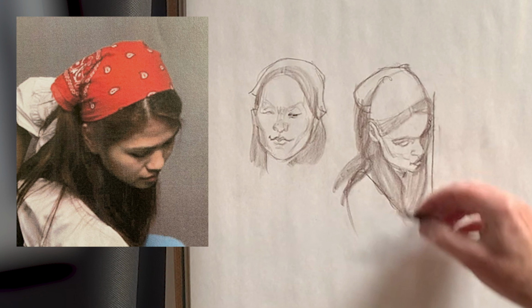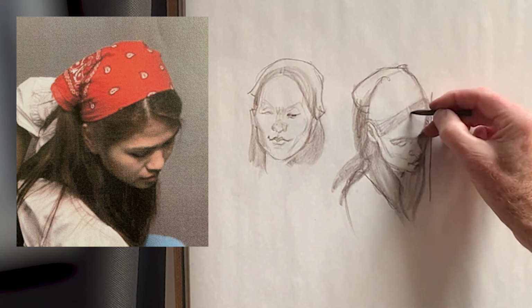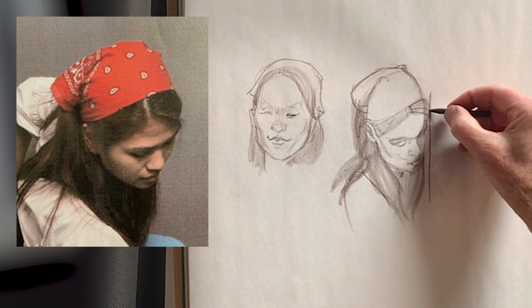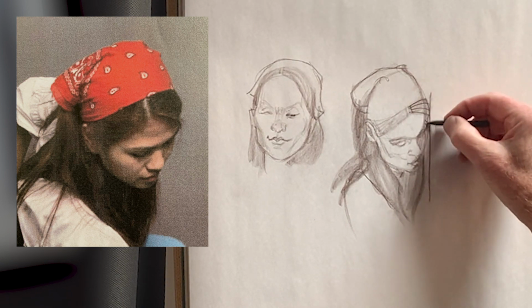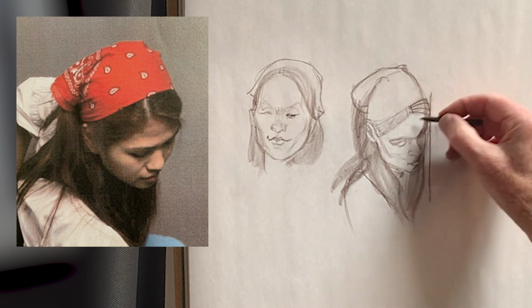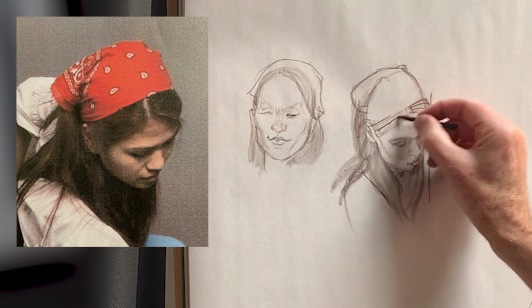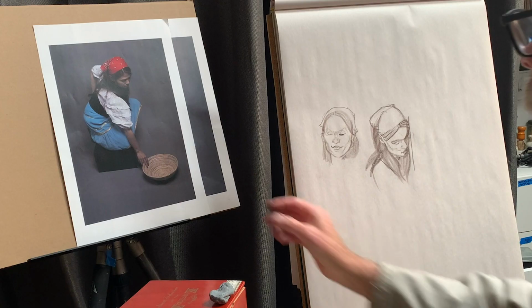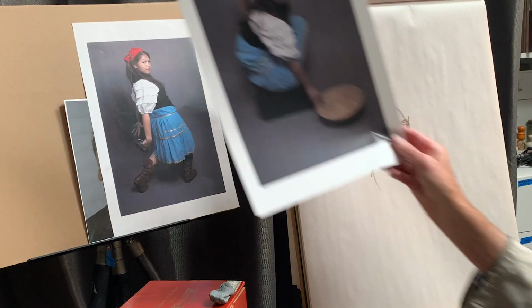And I'm going to destroy this. See how drawing hard lines inside hair actually takes over the drawing and the illusion falls apart.